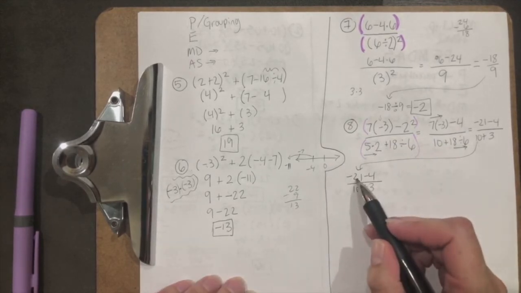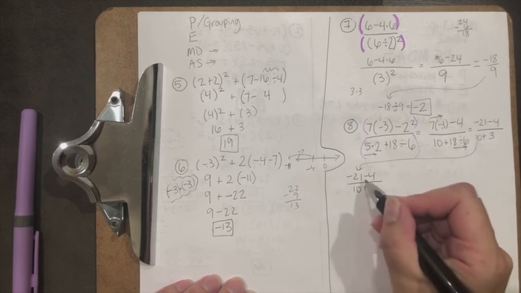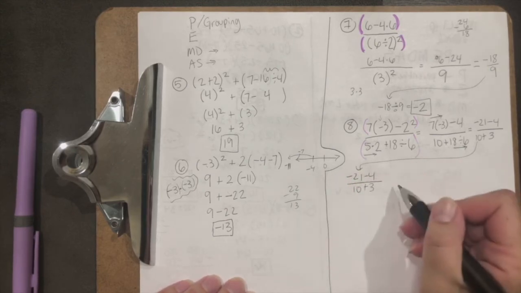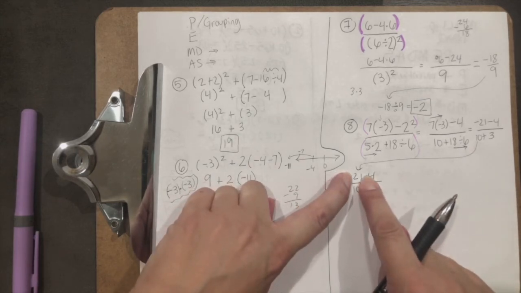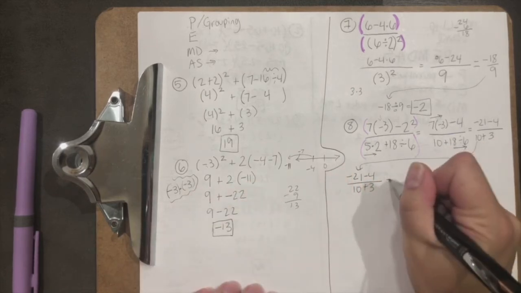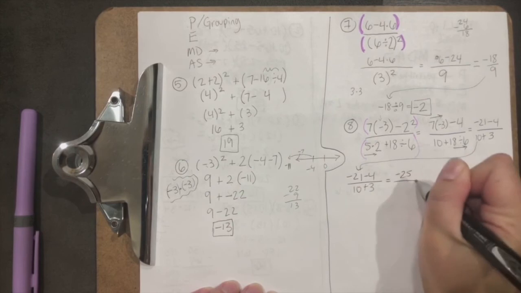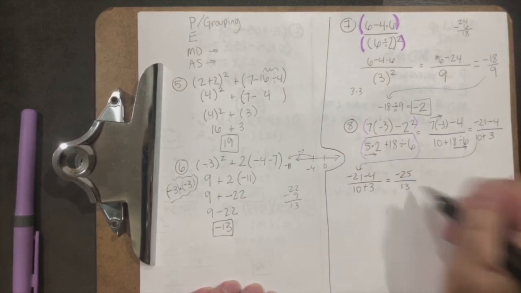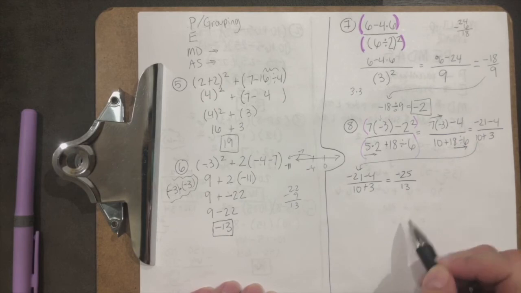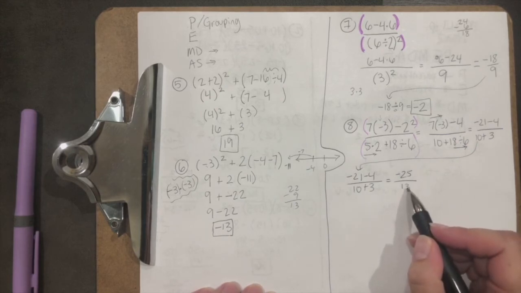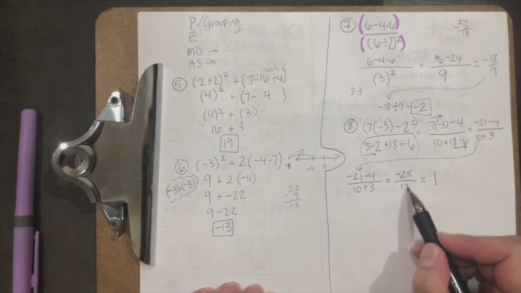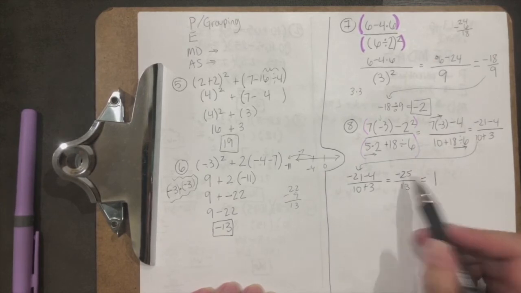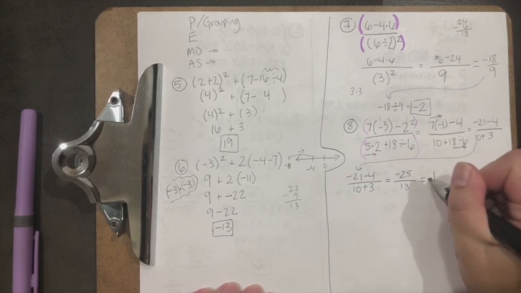So this is like saying that we are at negative 21 on the number line, and we're going to go another 4 more negative. They're both negative, so add them together, 21 and 4, and then make the answer negative. So it's negative 25. 10 plus 3 is 13. And we have an improper fraction here. 13 times 2 would be 26. So we can't get 2 13s out of there, but we can get 1 13 out. So 25 divided by 13, we can get 1 whole 13, and we're going to be left over with 12. And the answer is negative.